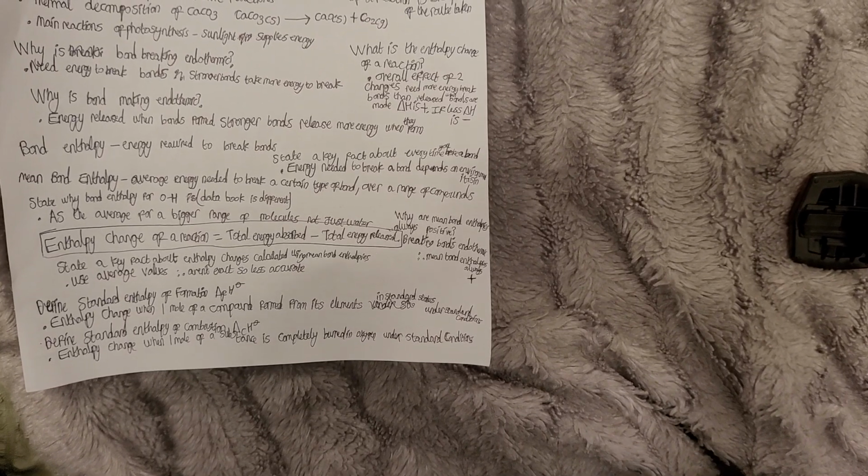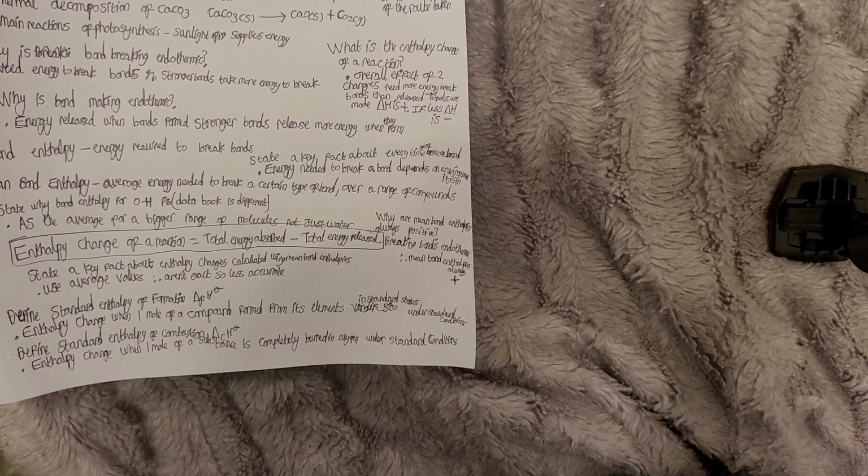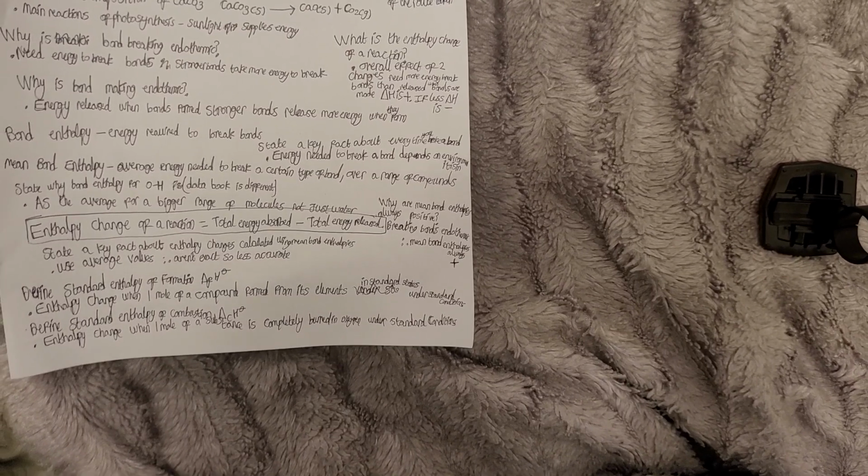Delta H is positive. State a key factor about every time you break a bond: the energy needed to break a bond depends on the environment it is in. Mean bond enthalpy is the average energy needed to break a certain type of bond over a range of compounds.